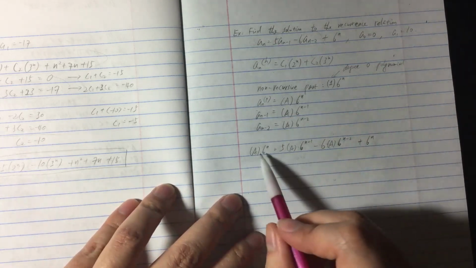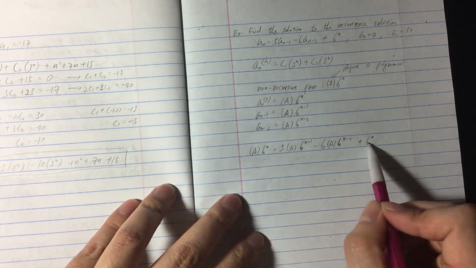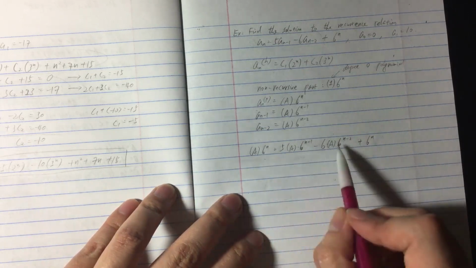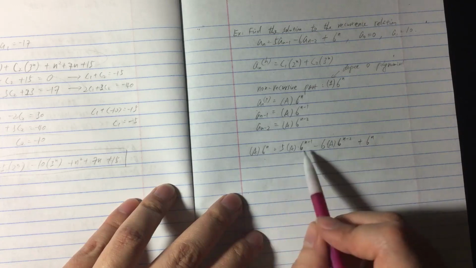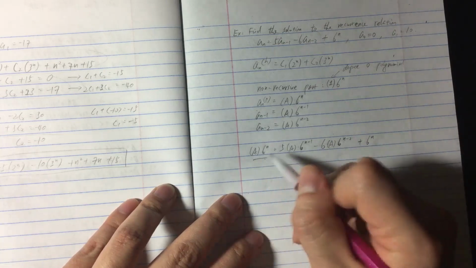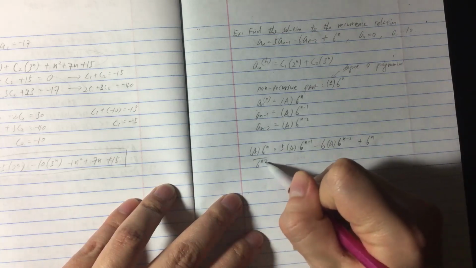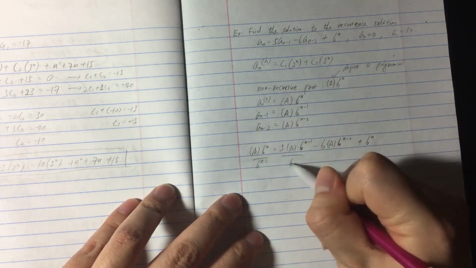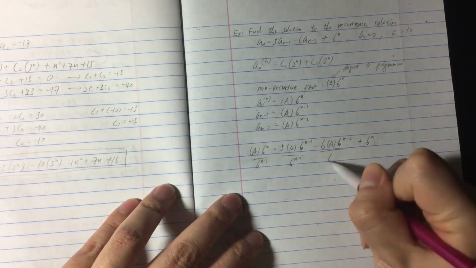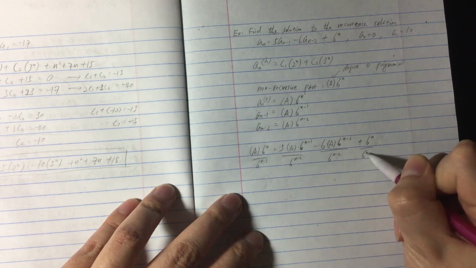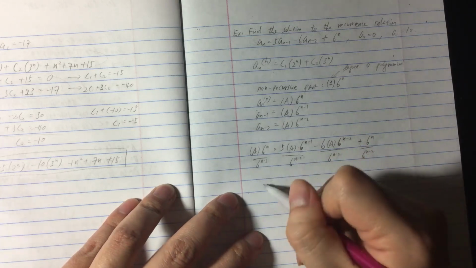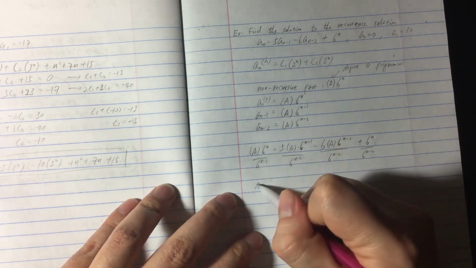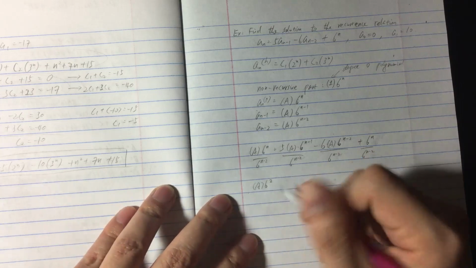Here, every term contains 6 to some power. So first of all, divide by the lowest power of 6. The lowest power is 6 to the n minus 2. Then on the left side, we have a times 6 squared.